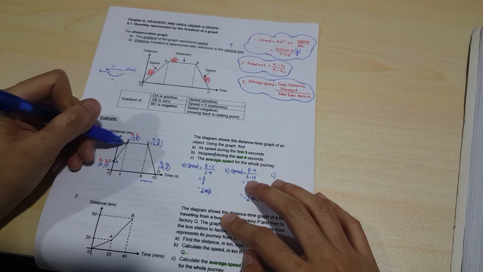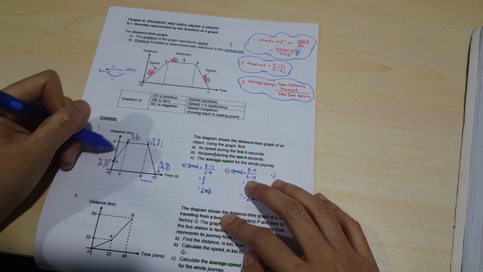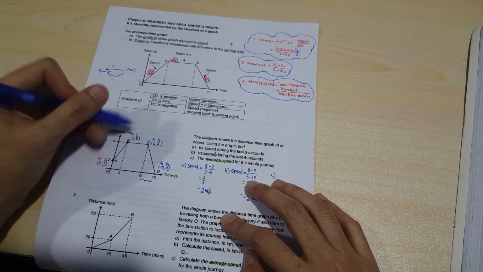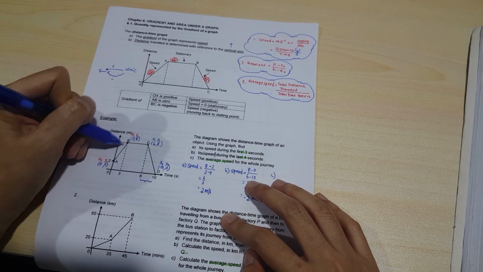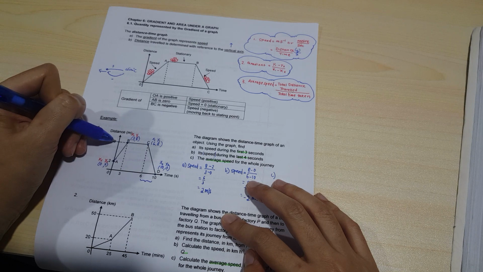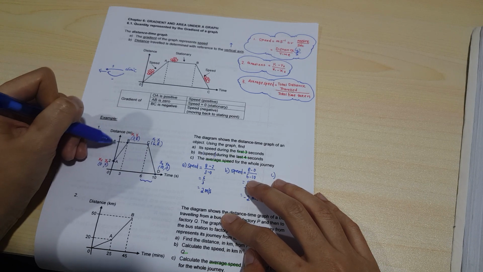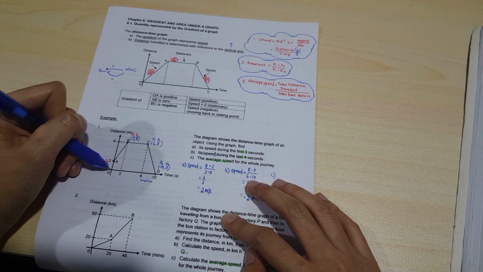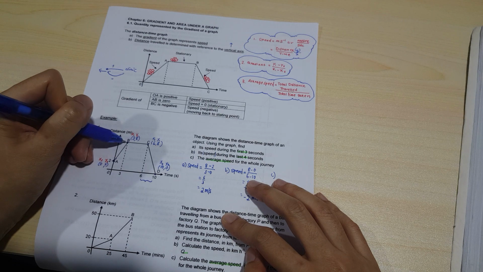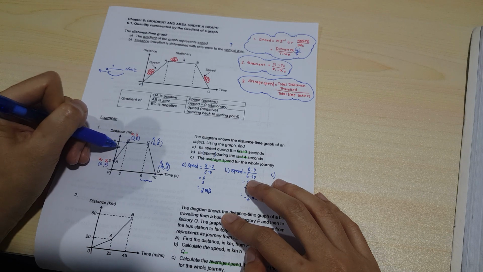Okay, we look at the first part here. From 2 meter to 8 meter. So you cannot just take 8 meter here. What's the total distance traveled here? You take 8 minus 2 because it did not start with 0. It's not 8 meter here. It is actually 6 meter here.